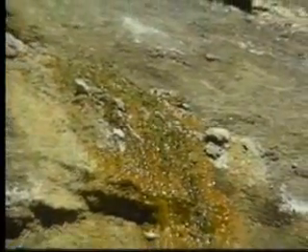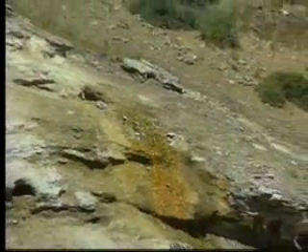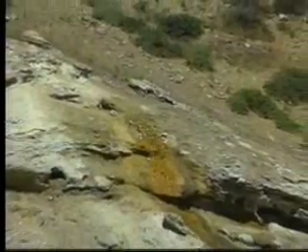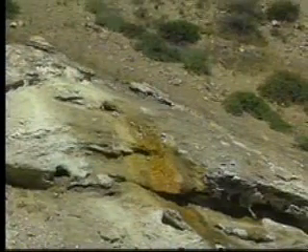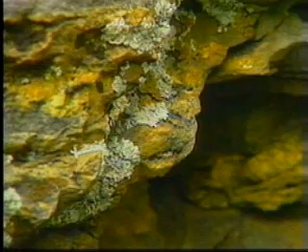The mineral iron is present in many different kinds of rocks, and oxidation can break down these rocks if they're exposed to water for long periods of time. But are there other ways in which rocks can chemically weather?